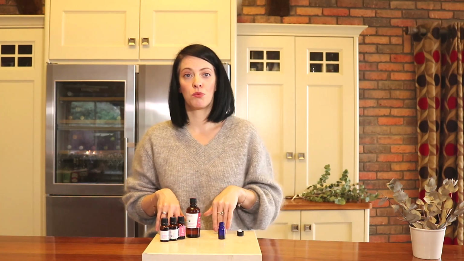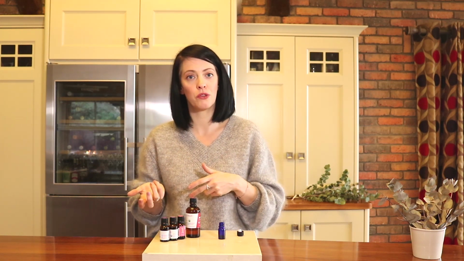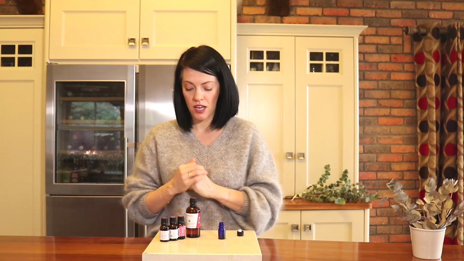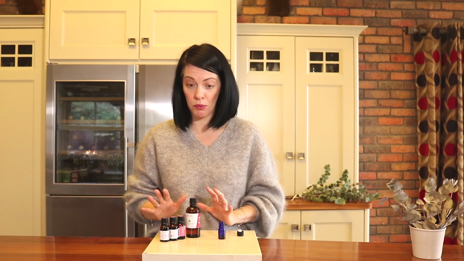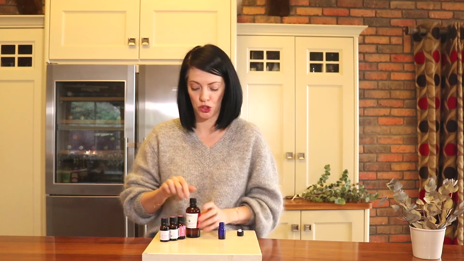I'm going to make a stock bottle, and if you've watched my videos before, you know that I like stock bottles because they're so versatile. I can use a few drops in an electric diffuser or a water diffuser, or I can put a drop on a cotton pad and put that on my pillow or on the radiator in my bedroom, and that circulates the smell through the air, and then we get the olfactory benefit from smelling it. So it's a really simple recipe. I'm going to make a small amount today, but you can scale this up to whatever size you want.